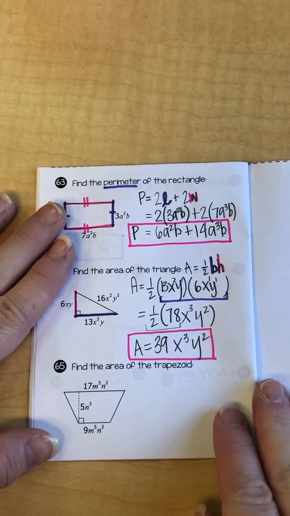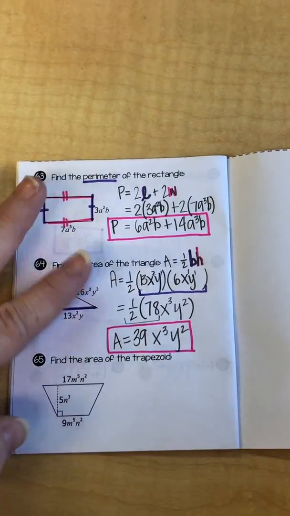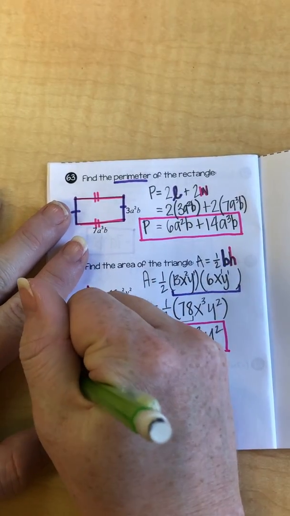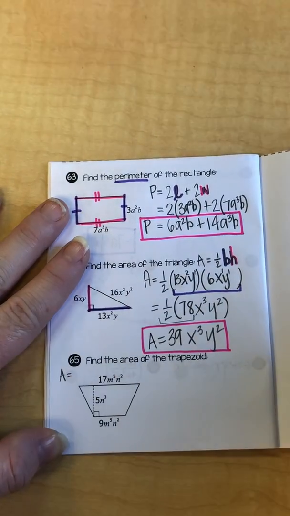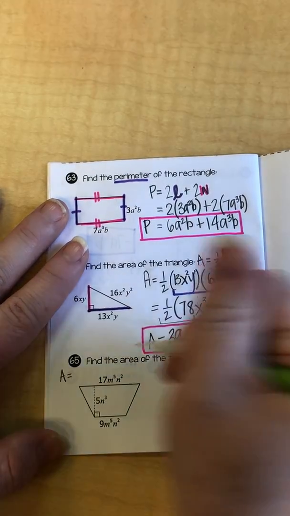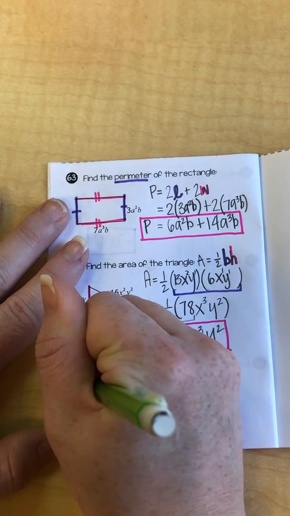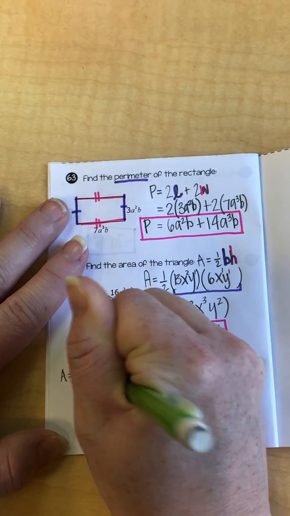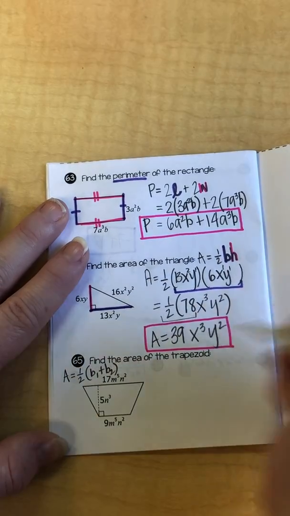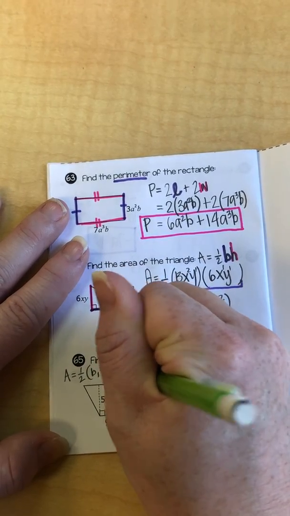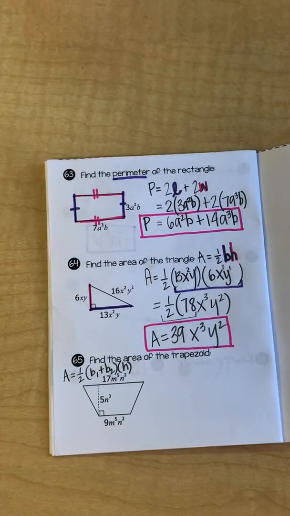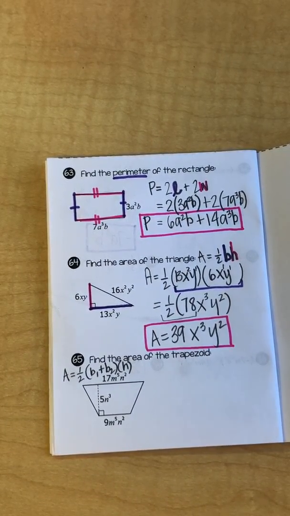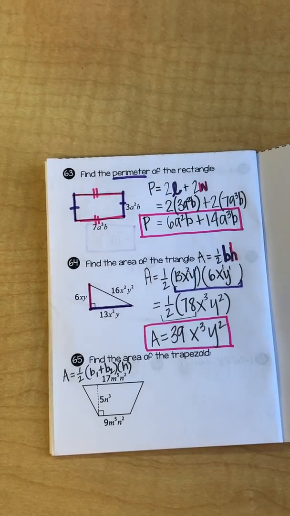All right, and then lastly, for my trapezoid, the area of a trapezoid, I want to write my formula right here. This is not one that we typically know, but I have 1/2 the sum of my two bases, so base 1 and base 2, times my height.